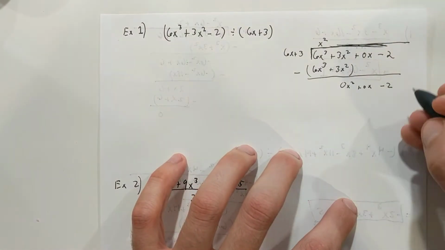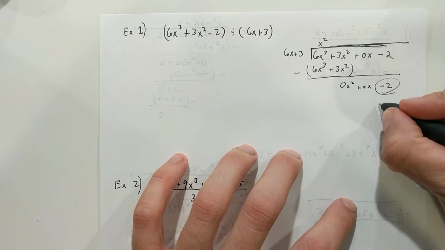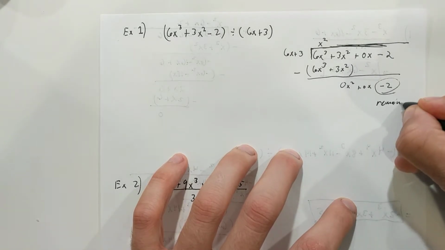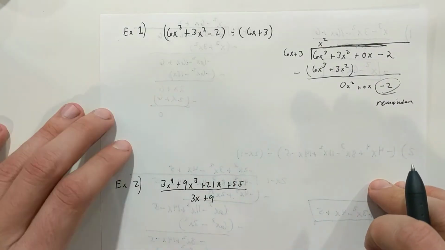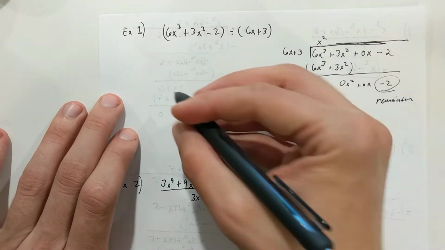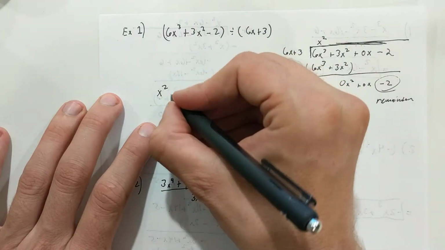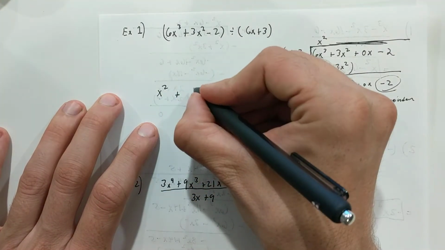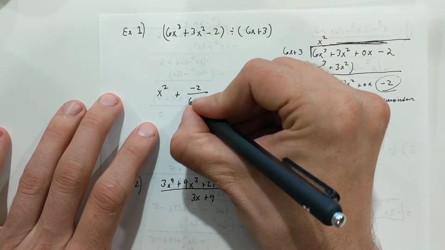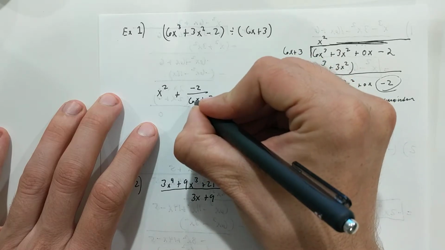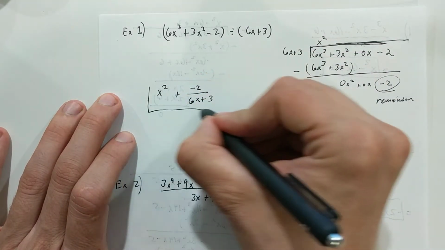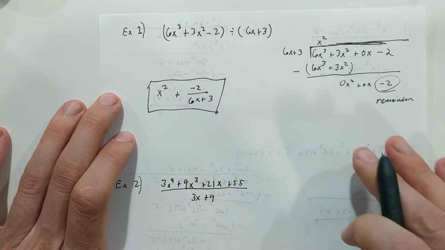And so, in fact, this is my remainder. So my answer is, in fact, simply x squared plus negative 2 divided by 6x plus 3. So writing my remainder as a fraction, I end up with this.